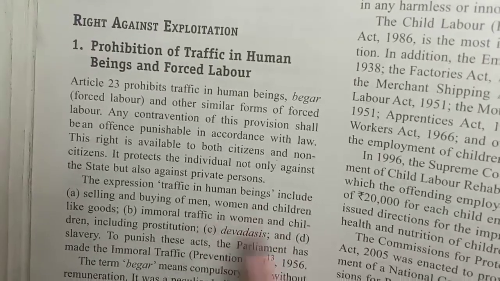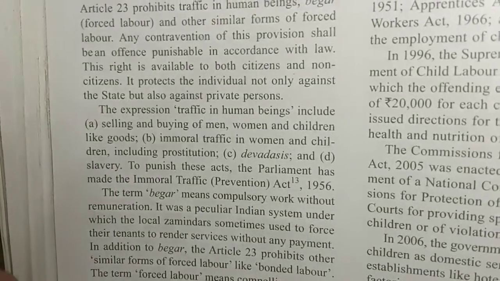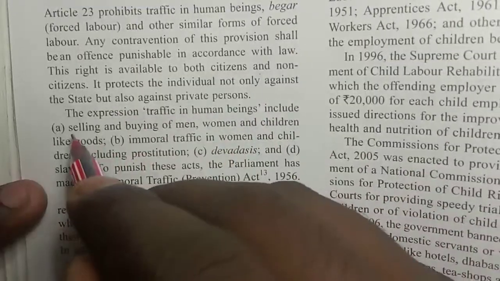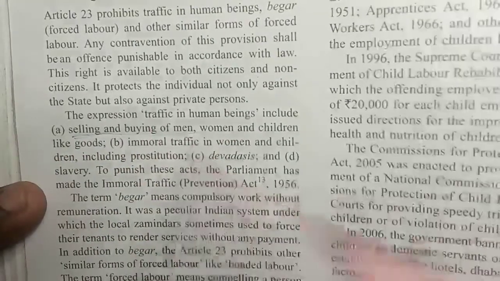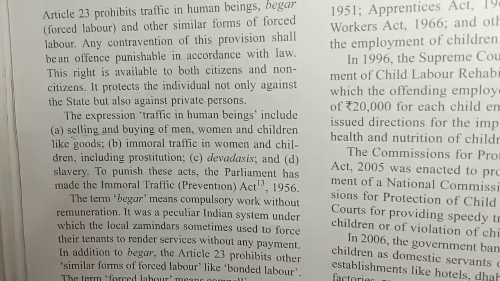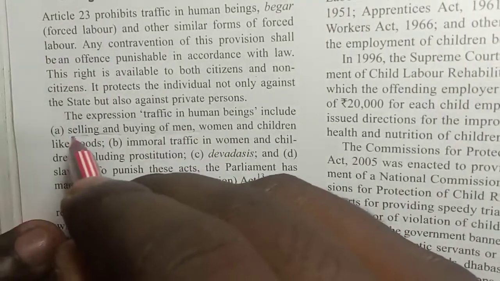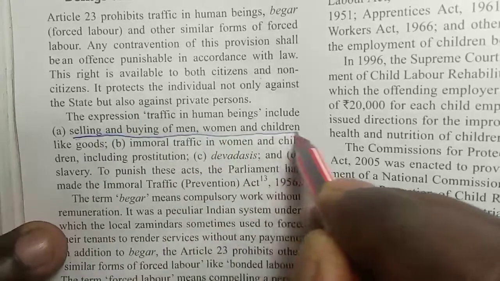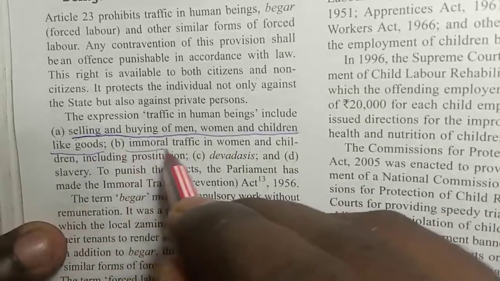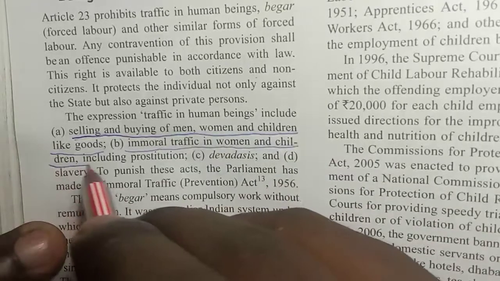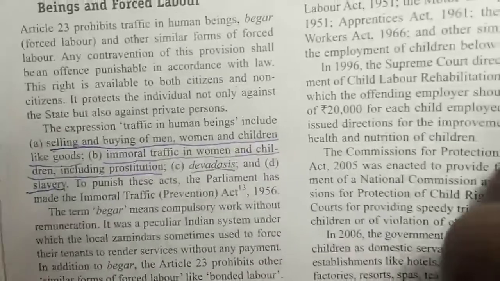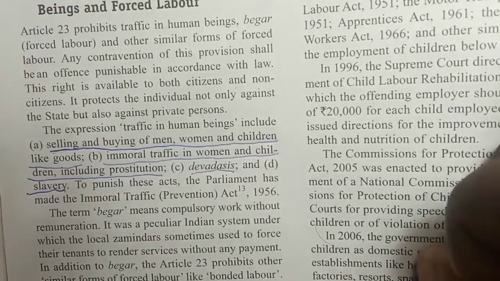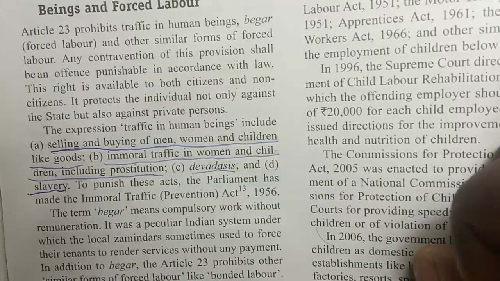If you want, you can underline all those points. It means the sale and purchase of human beings, whether prostitution, devdasi, or slavery, is all banned under this article.